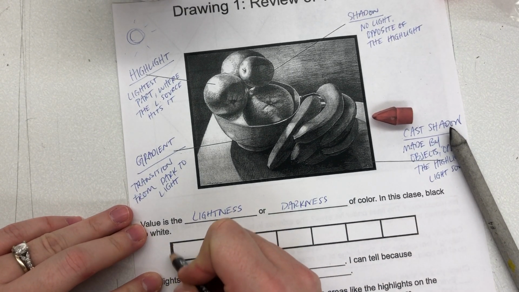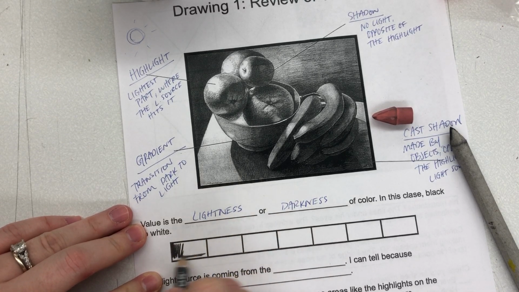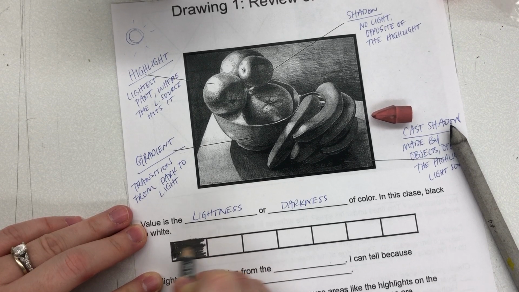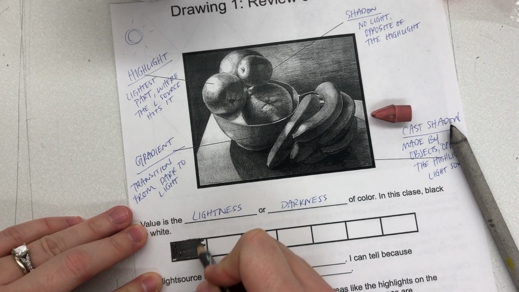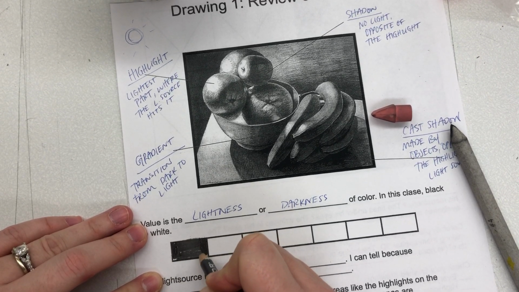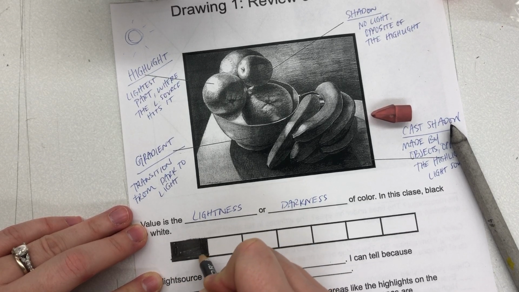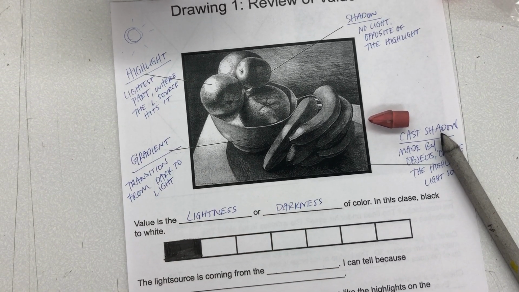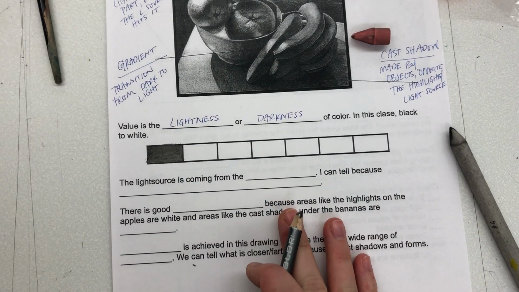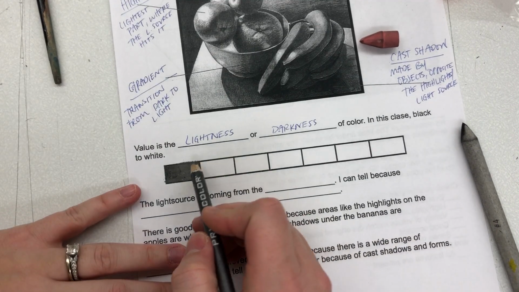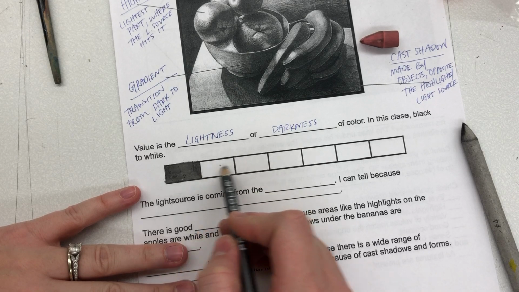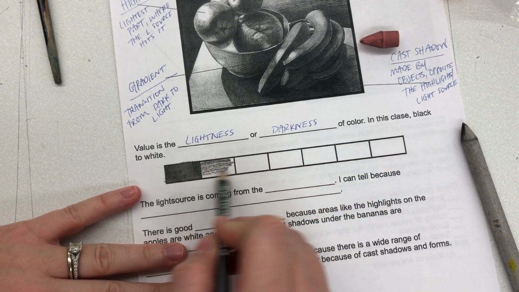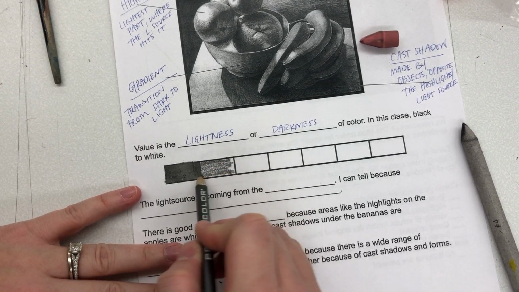So I'm going to start in this far left box, and I'm pressing as hard as I can, filling this with ebony because I know that this is black and I want it to be as dark as possible. Okay, one step up. We have quite a few values here, so we've got to make some subtle changes. We can't just jump right into like light gray.